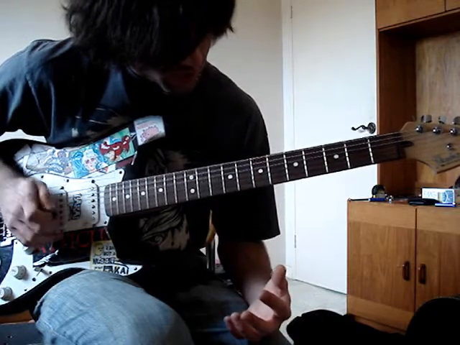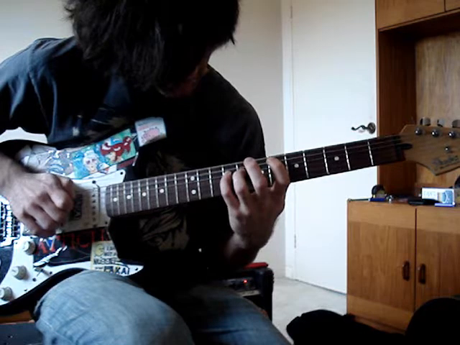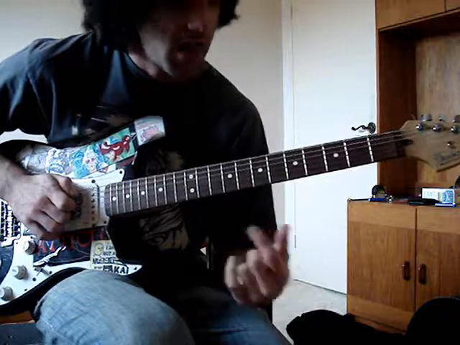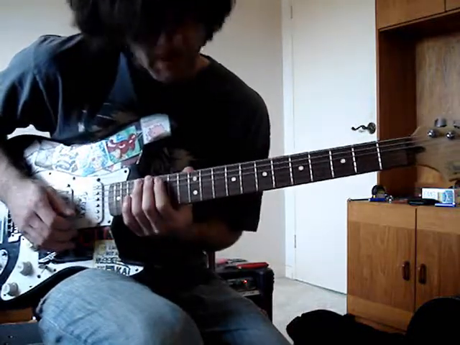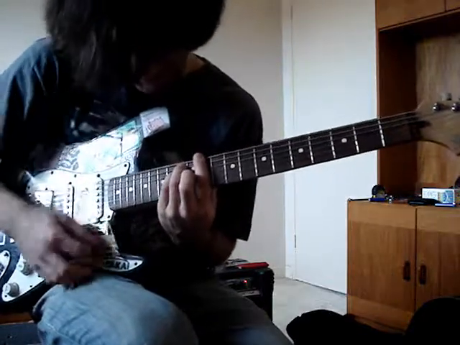So then we go to the Phrygian, and we have those notes again, so we can jam the E flat with Phrygian mode starting in E flat. So it's going to sound something like this.